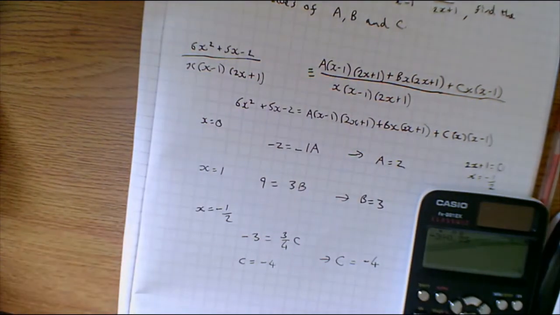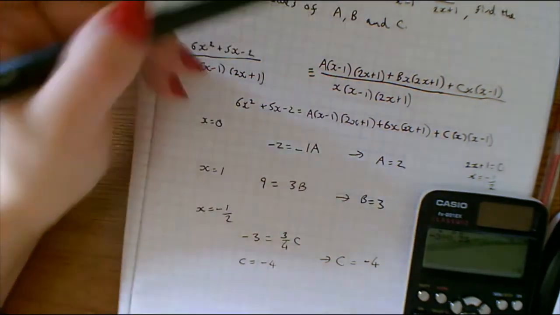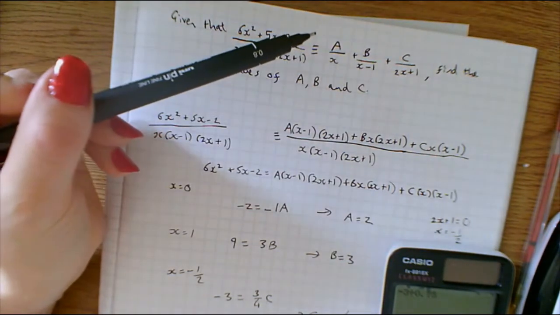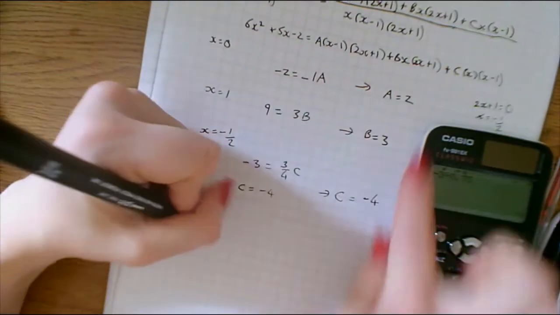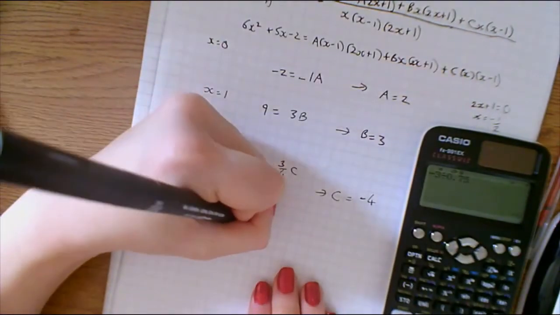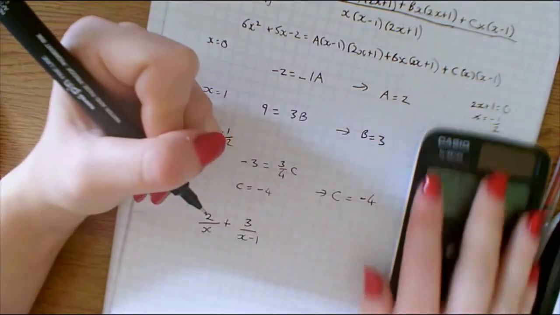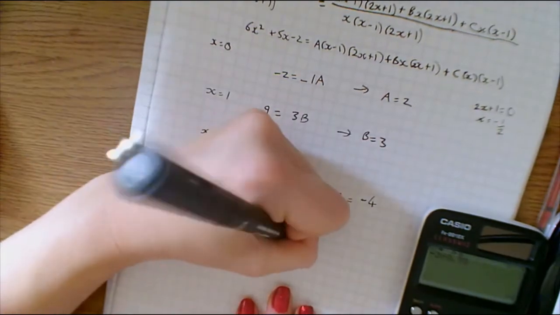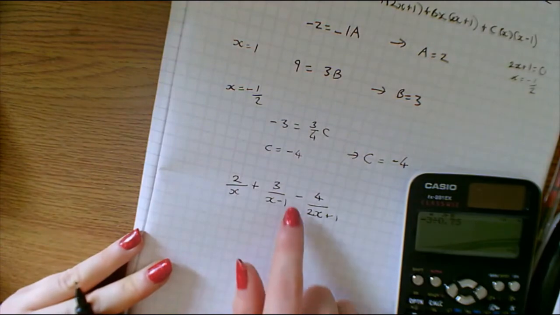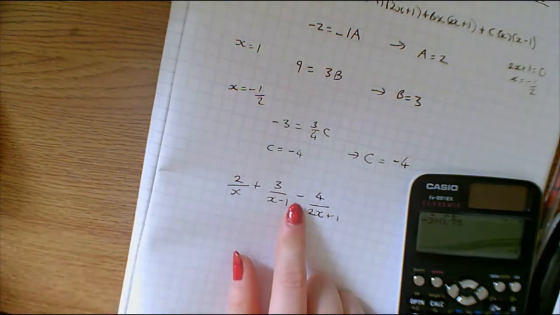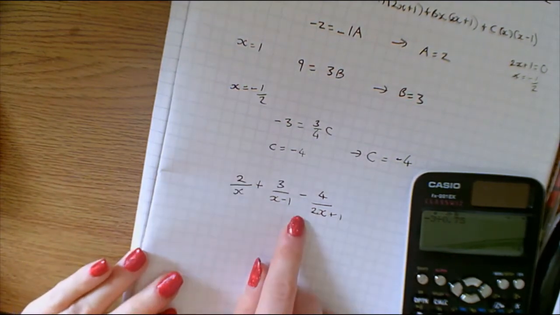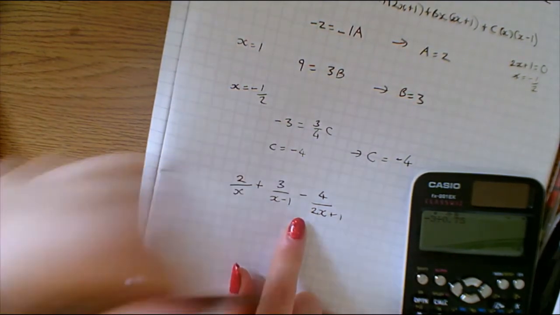And then final thing, we know what a, b and c are. It would be good just to rewrite the initial fractions up here with their correct numerators on. So our final answer would be 2 over x, because a is 2. B is 3, so 3 over x minus 1. And then finally, minus 4 over 2x plus 1. Just a note here, you could write plus and then minus 4. That would be weird. Don't do that. Because c is minus 4, just write this fraction as minus 4 over 2x plus 1.